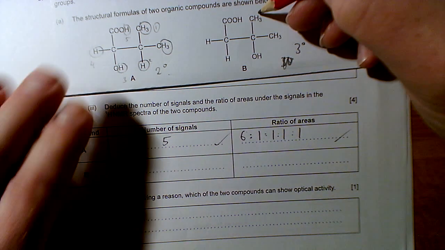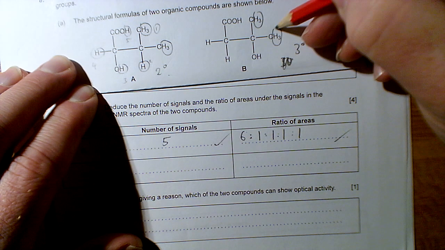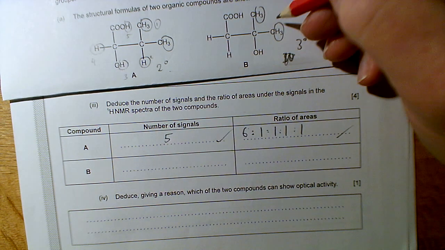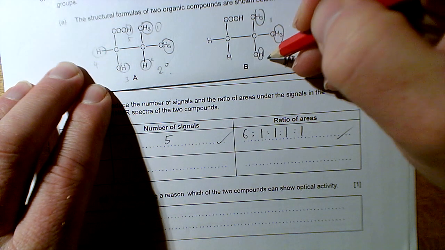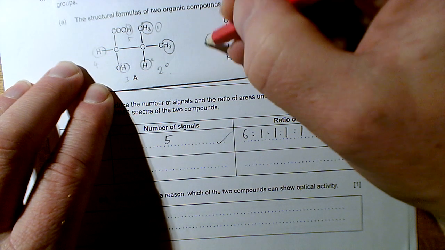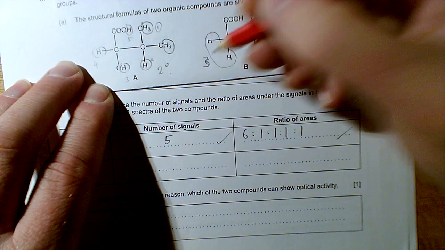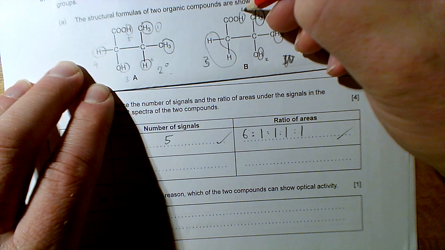Tick, tick. The second one, just like before, that and that are the same as each other. So it's set 1. This one's unique, set 2. These two are the same as each other. We'll call that set 3. And this is unique.